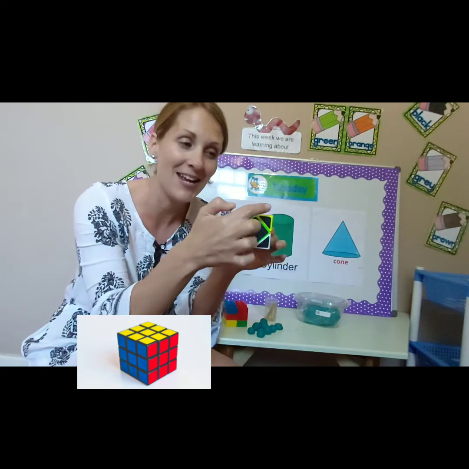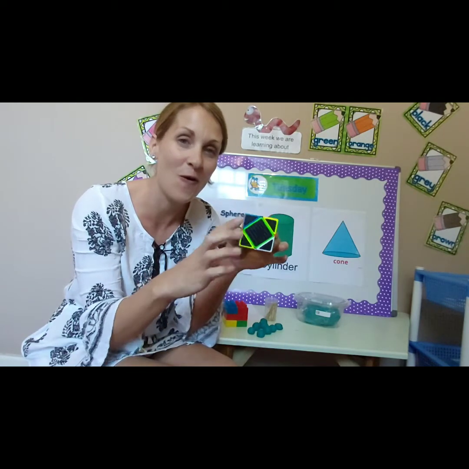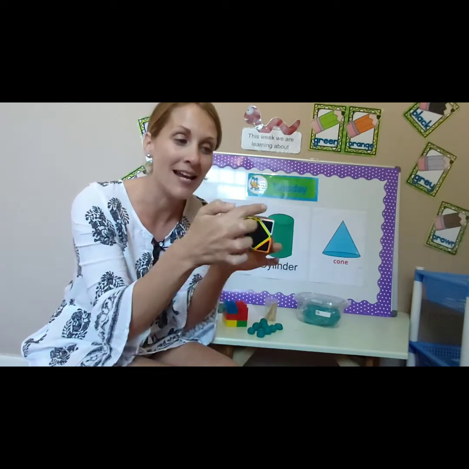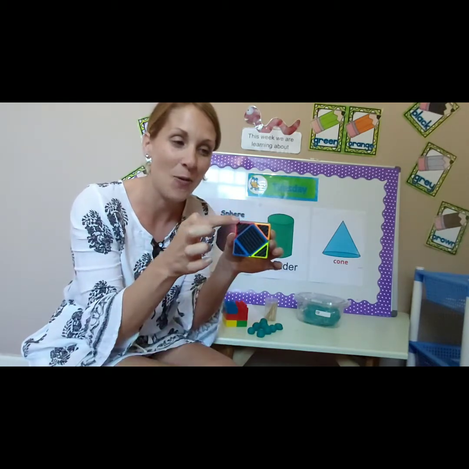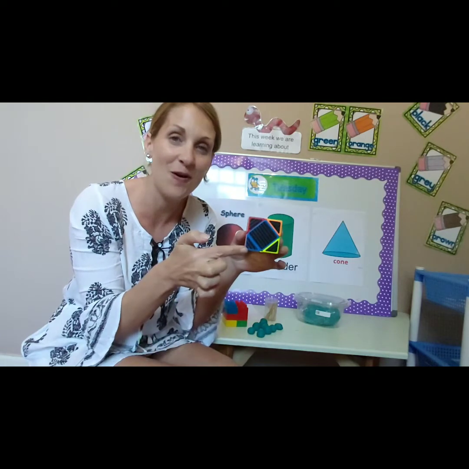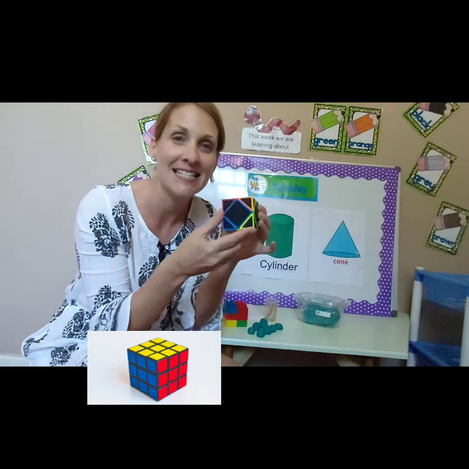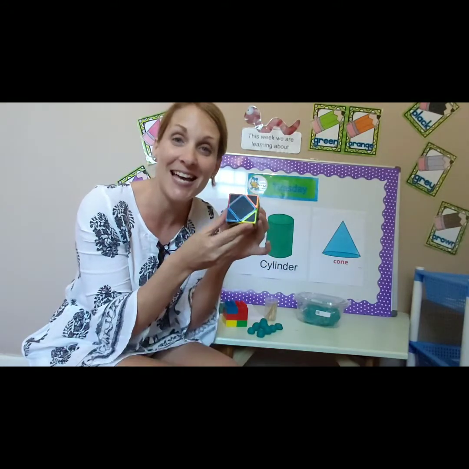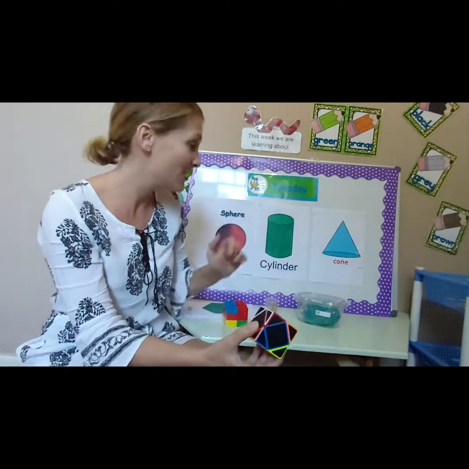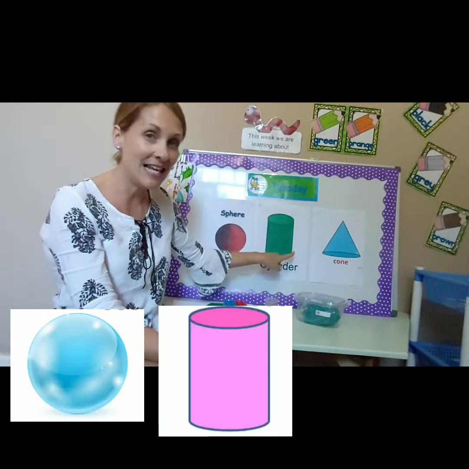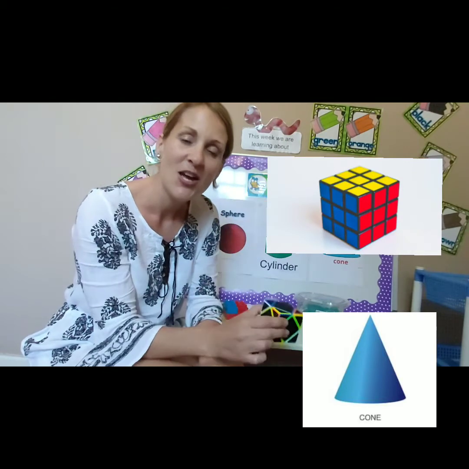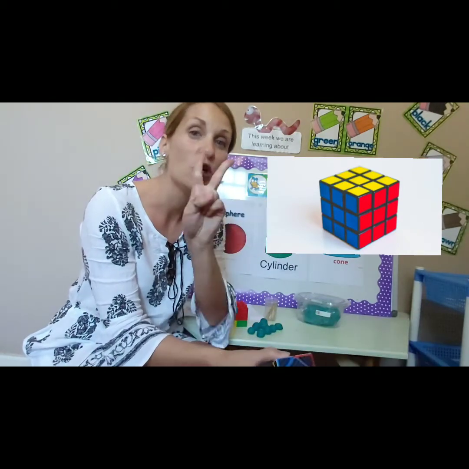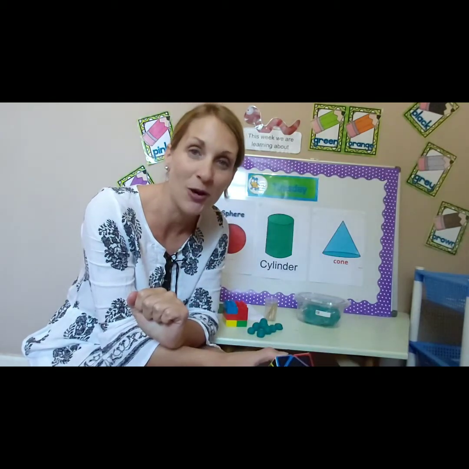Squares. 1, 2, 3, 4. Turn it. 1, 2, 3, 4. Turn it again. 1, 2, 3, 4. So no matter which way I turn it, it looks exactly the same. So that is a cube. So now we've learned about the sphere, the cylinder, the cone, and the cube. So today I want you to do 2 activities for me with the cube.